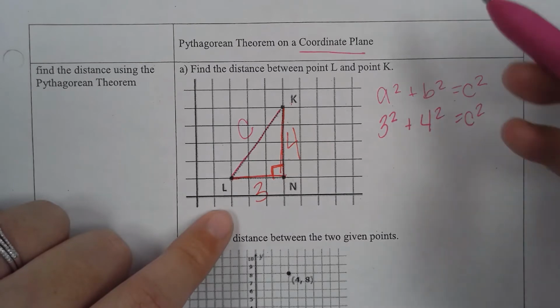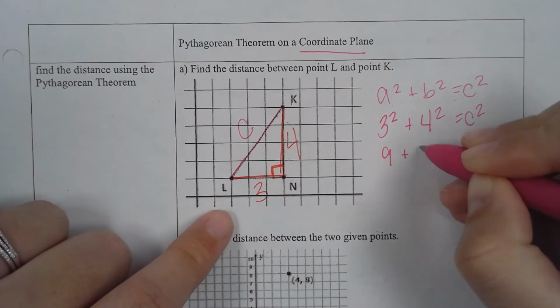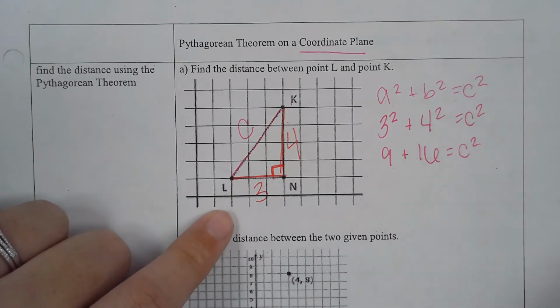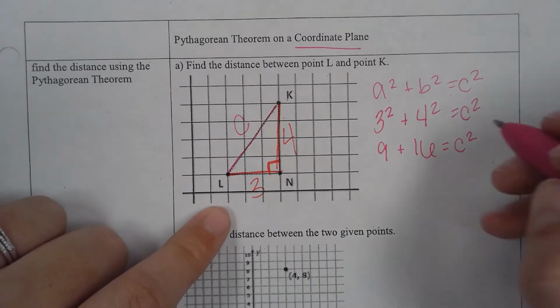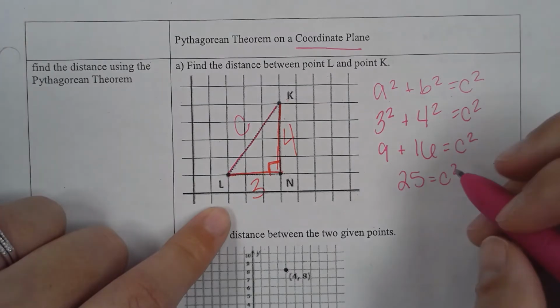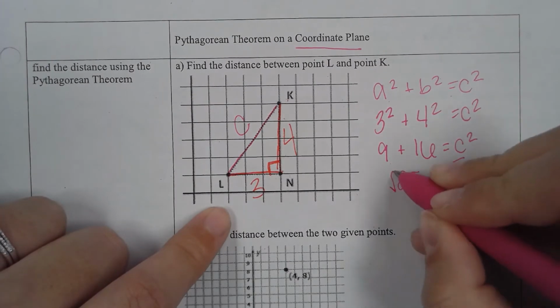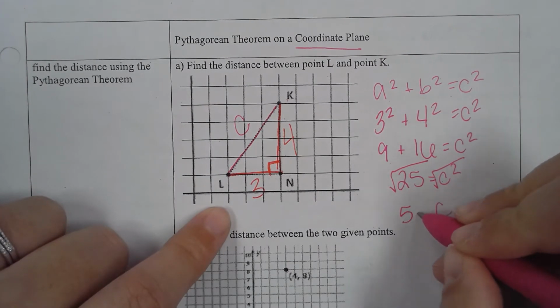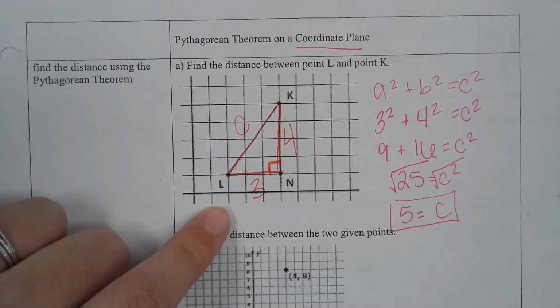And then simplify, so 3 squared is 9, 4 squared is 16, 9 plus 16 is 25. And then last step to get c by itself is take the square root on both sides. So the square root of 25 is 5.